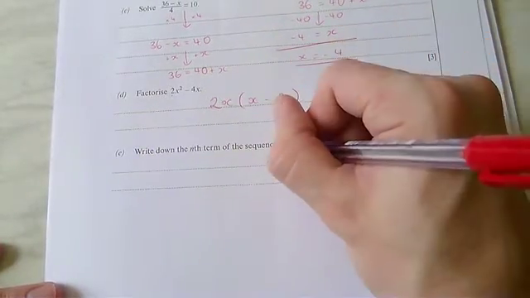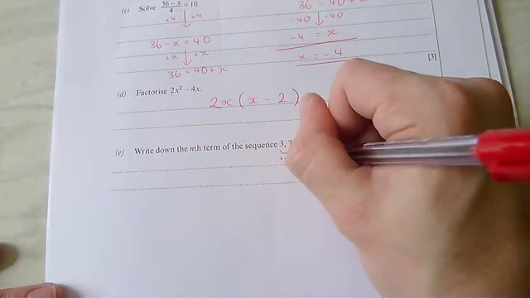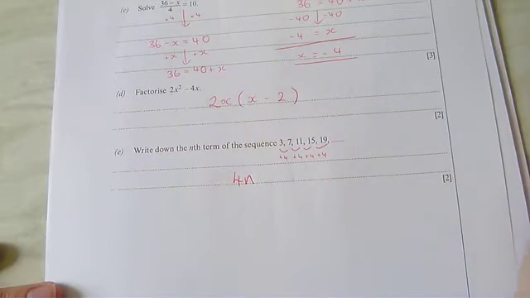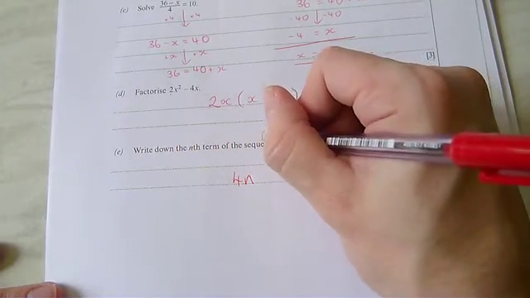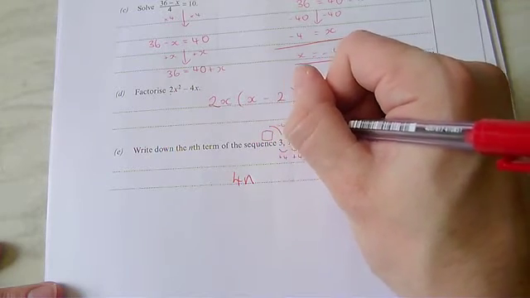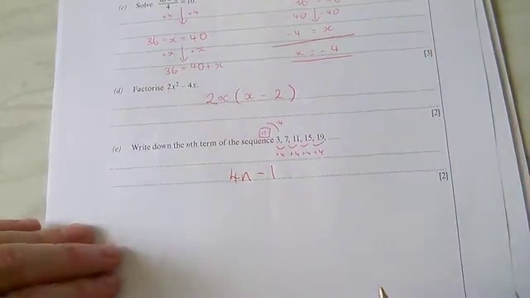Nth term sequence here, go and check the difference between each of these. Plus 4, plus 4, plus 4, plus 4. That's excellent news. That means it's 4n because it's plus 4 every time. Come back and work out the number in front of this one here. So to get from 3 backwards here, I'd take away 4. 3 take away 4 is minus 1. So it's 4n minus 1.